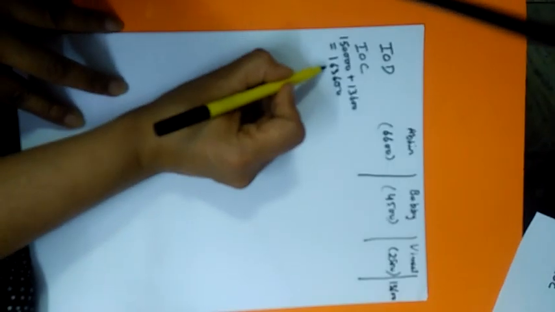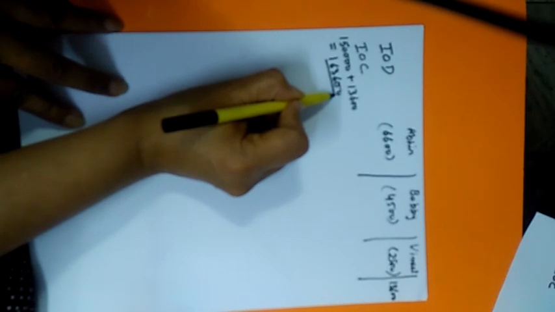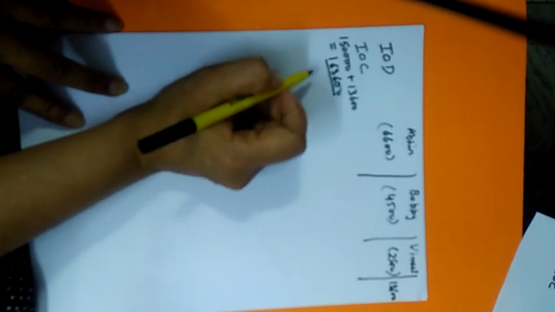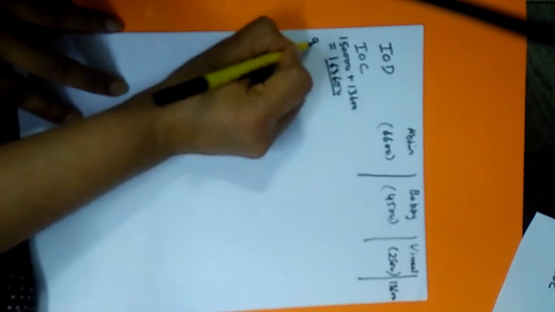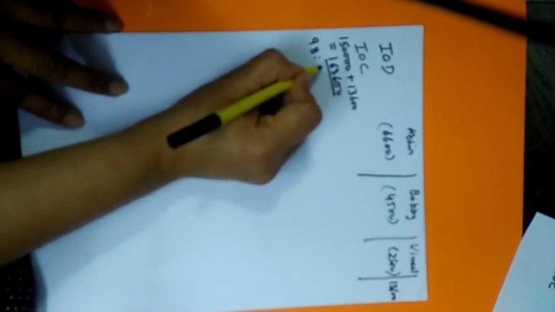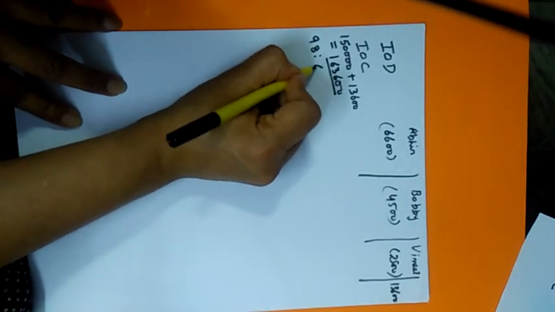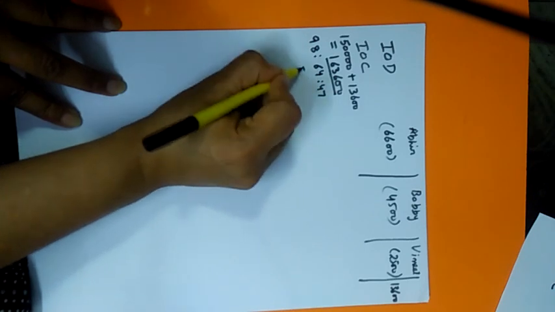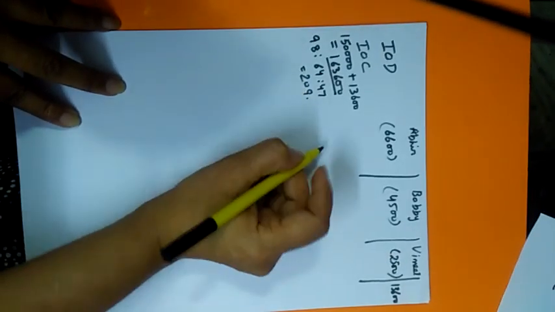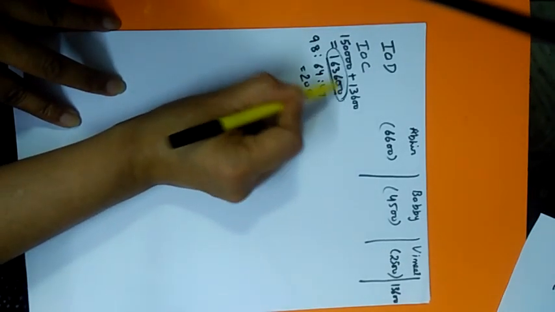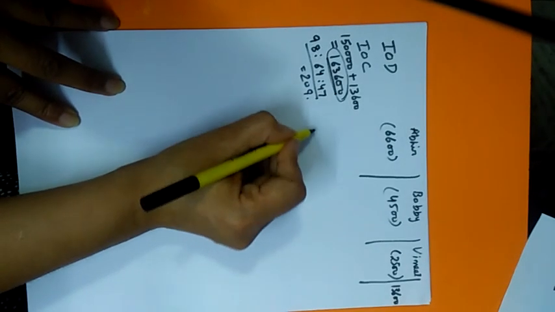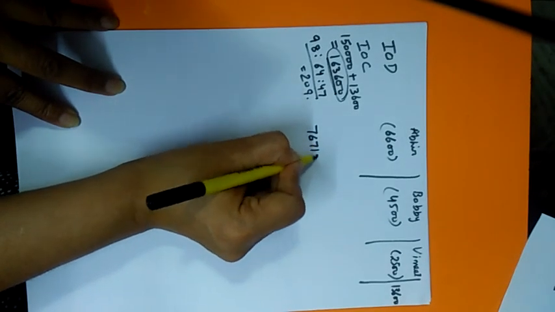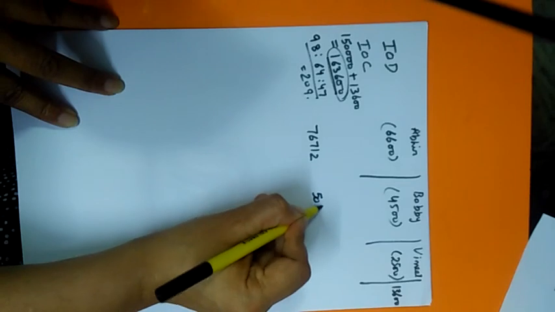So what we will do is divide this amount in the ratio of their capitals. So what is the ratio of their capitals? You have to take the opening capitals: 98 is to 64 is to 47. That amounts to 209. So this amount will be divided in this ratio, and that will be 76,712, 50,100.